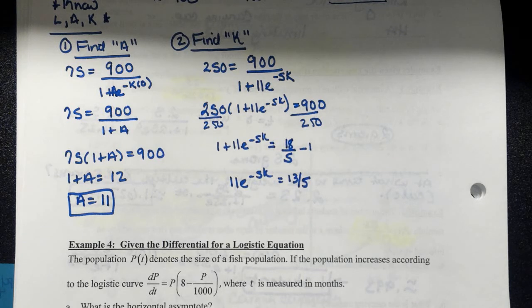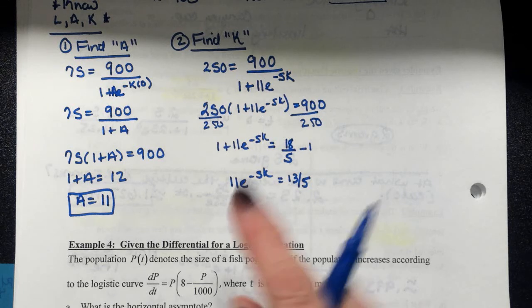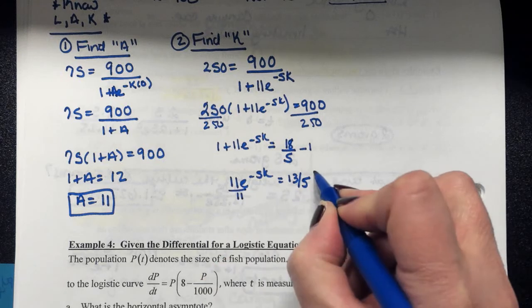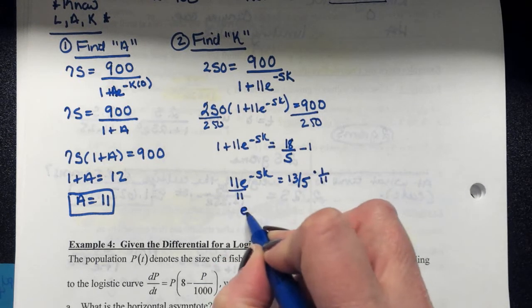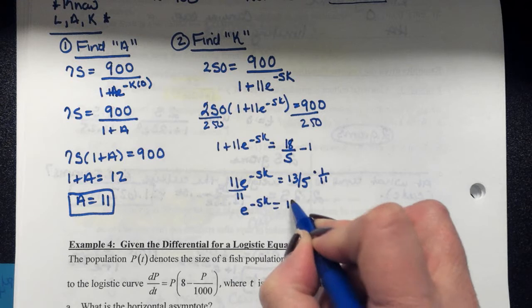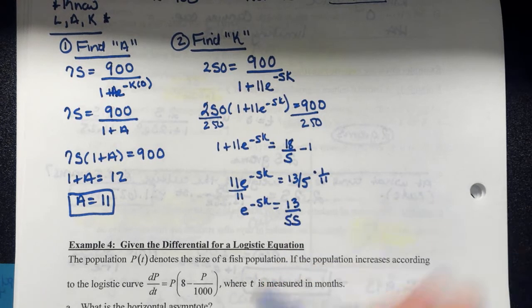Divide by 11. Remember, before you take the ln of both sides, you want to make sure that you have that base all by itself. So I'm going to divide both sides by 11 or multiply by 1 over 11. So e to the negative 5k is equal to 13 over 55.